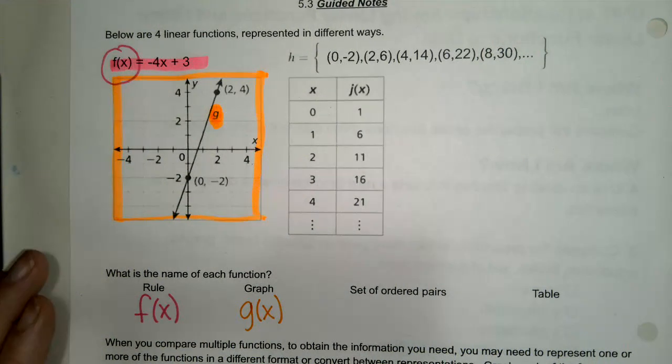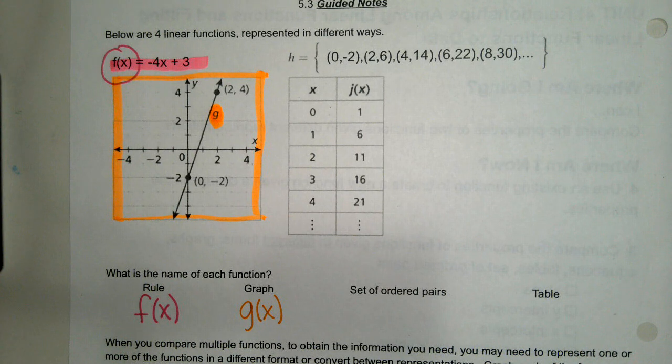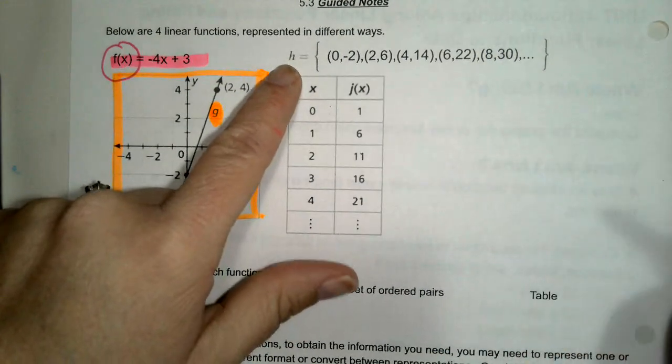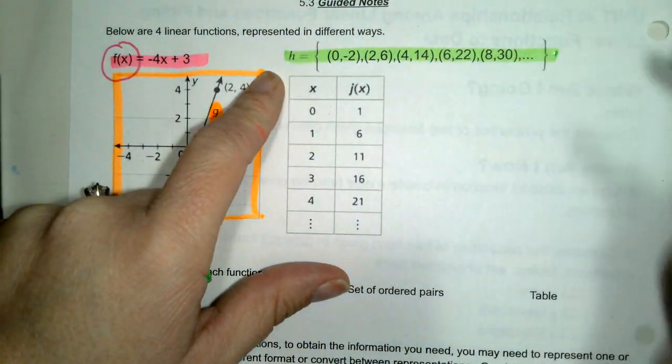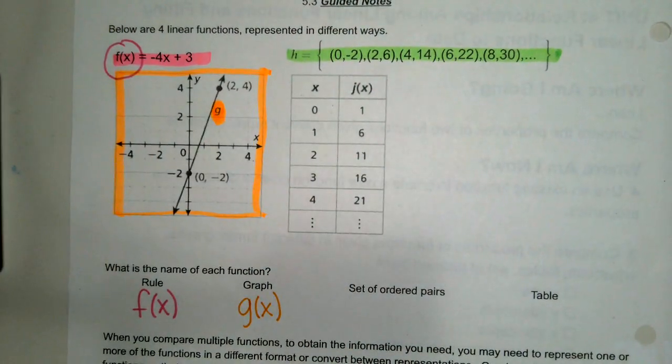The next function is our set of ordered pairs. Now, if you look at that ordered pair list, it is actually given to you as function h. So the h is what we're going to name it. It'll be h of x.